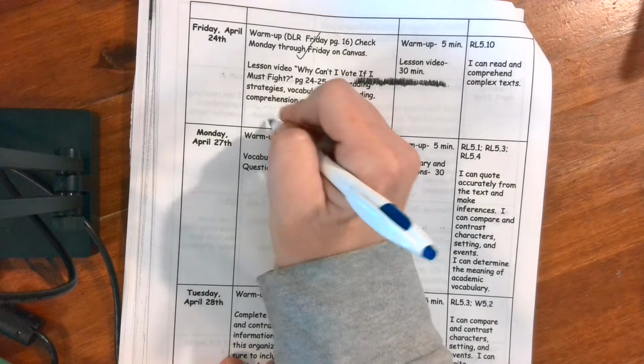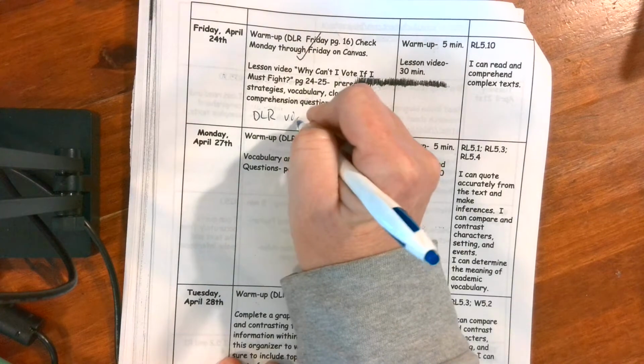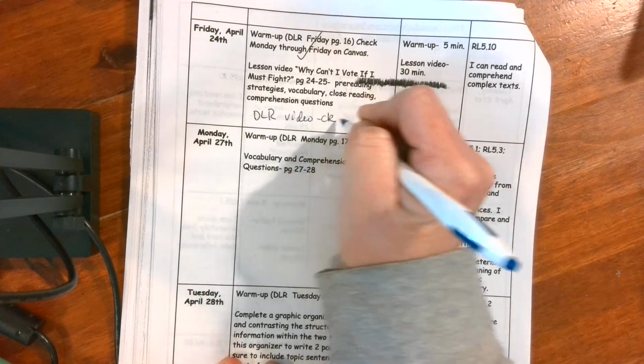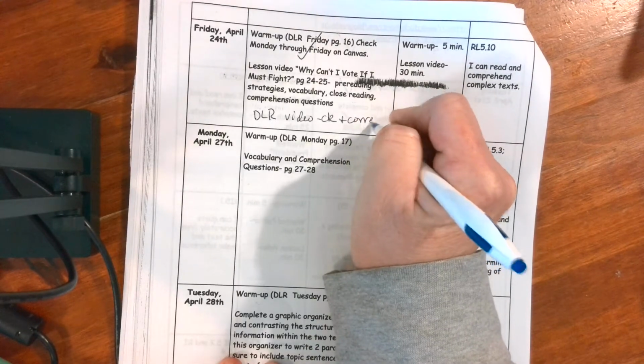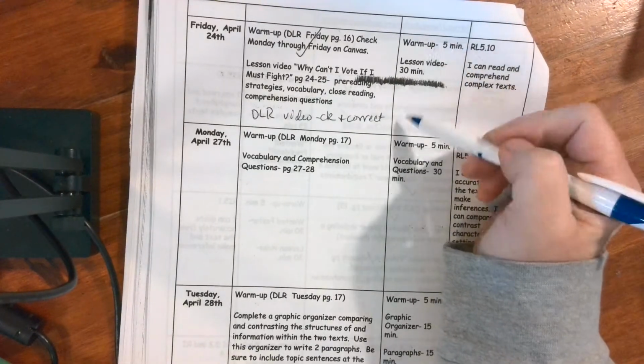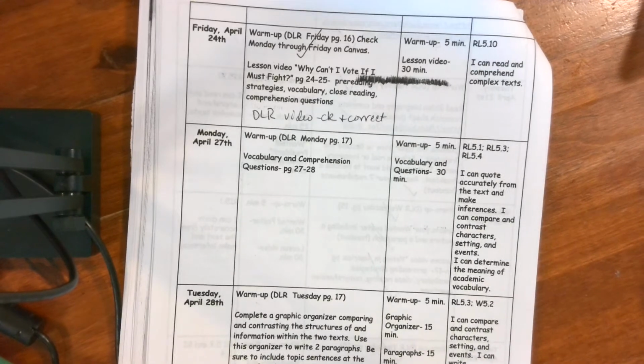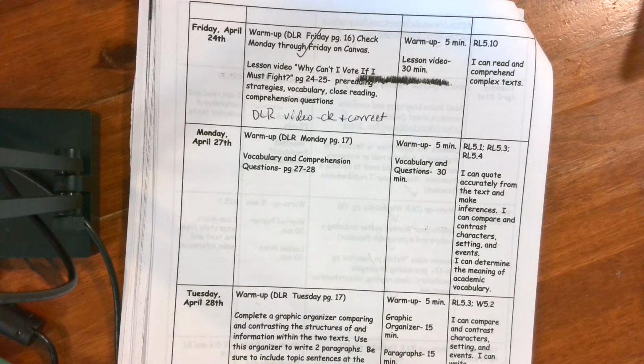And then I'm also going to post a DLR video for you to check and correct your assignments in a colored pen. And so you have very little on your menu for today, so please make sure that you do go over those assignments and check and correct them. And the DLR for the whole week is worth 10 points a day. So at the end of the 2 weeks, your packet completed and checked and corrected with colored pen will be worth 100 points.